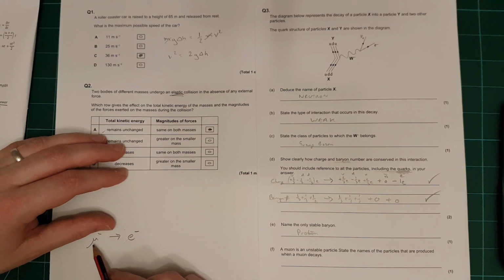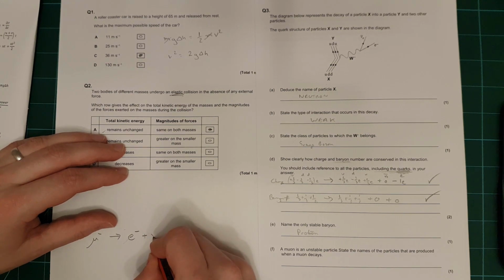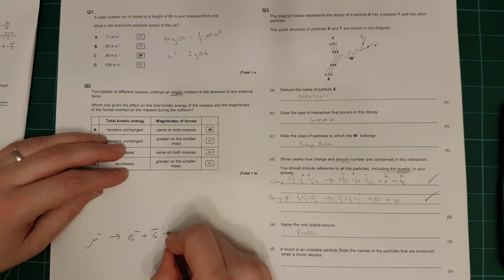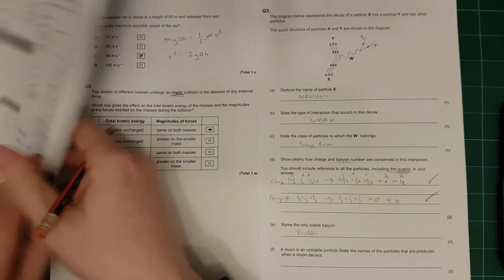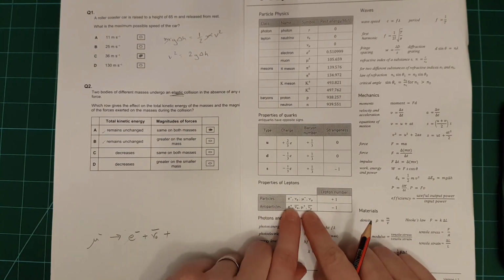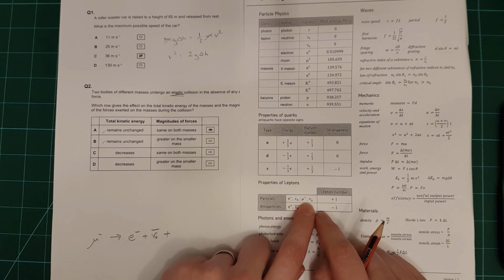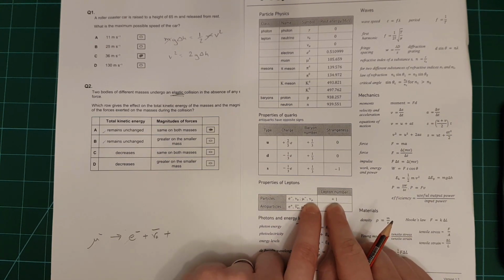Now we have to balance electron-lepton number, so we also need an anti-electron neutrino, and we also have to balance lepton-muon number. To balance lepton-muon number, we need a muon neutrino.